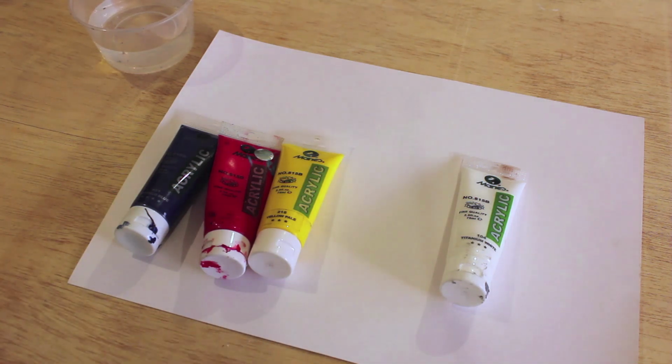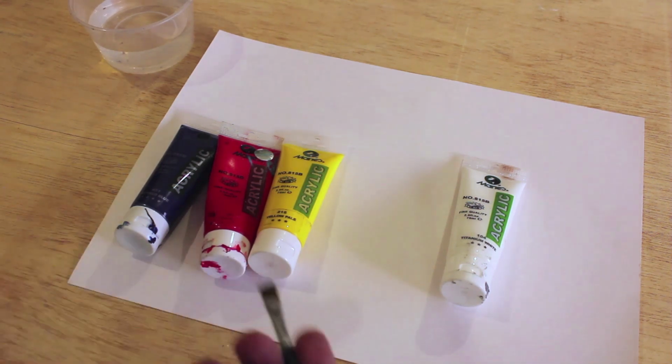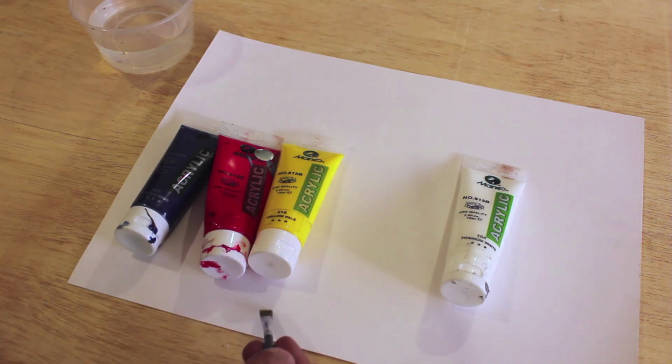In this tutorial I will teach you guys how to make different color tones and the basics of color theory. So in this tutorial we will be exploring different colors and how they affect your painting. We will be working with primary colors.